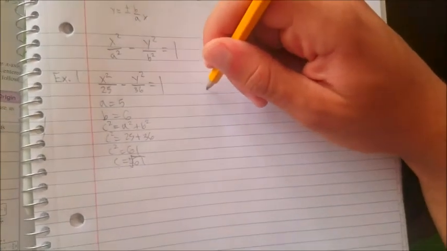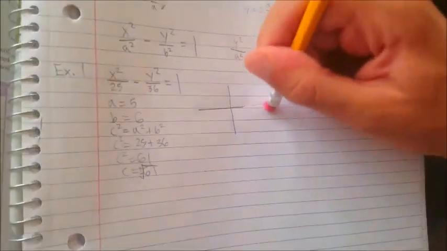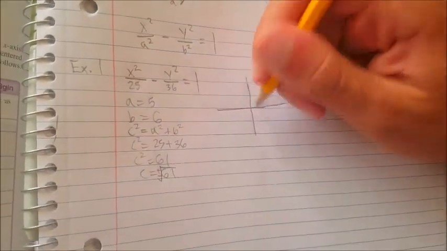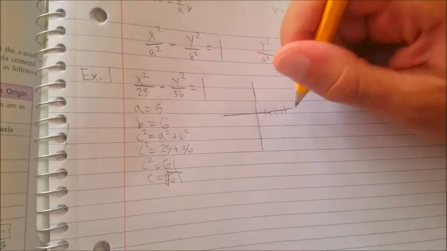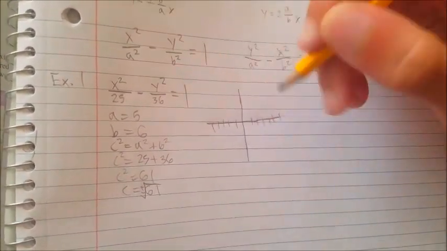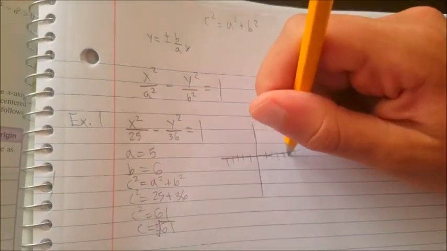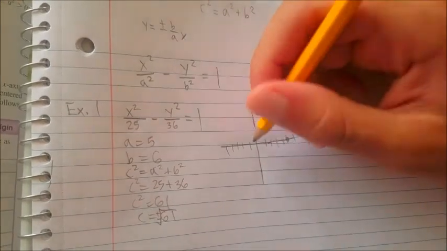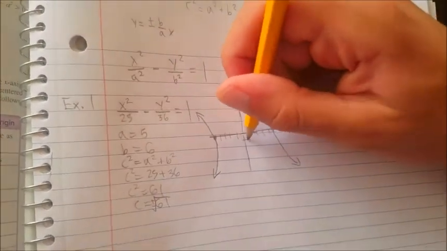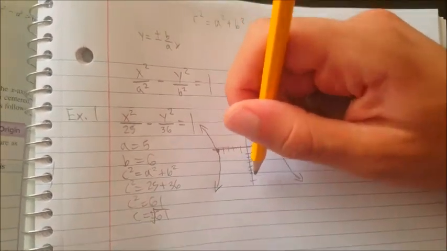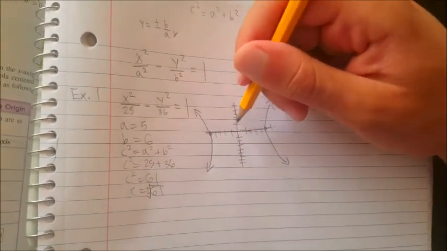Okay, now for graphing, it's a little bit more complicated than the ellipse because there's a lot more to do and a lot more to graph. So now we use the information that we know and apply it to this graph. So we already know that A is equal to 5, and it's underneath the x-axis. So we're going to go 5 units from the center, which is 0, 0 once again, for both sides. And we're going to draw this line. It's the same thing, except we're going to consult the y-axis, and it's going to be a 6-unit thing.